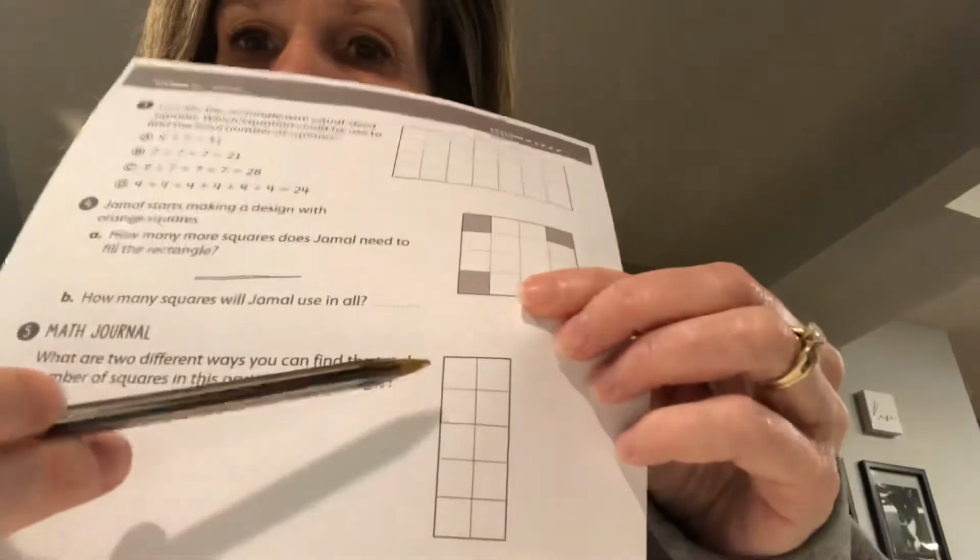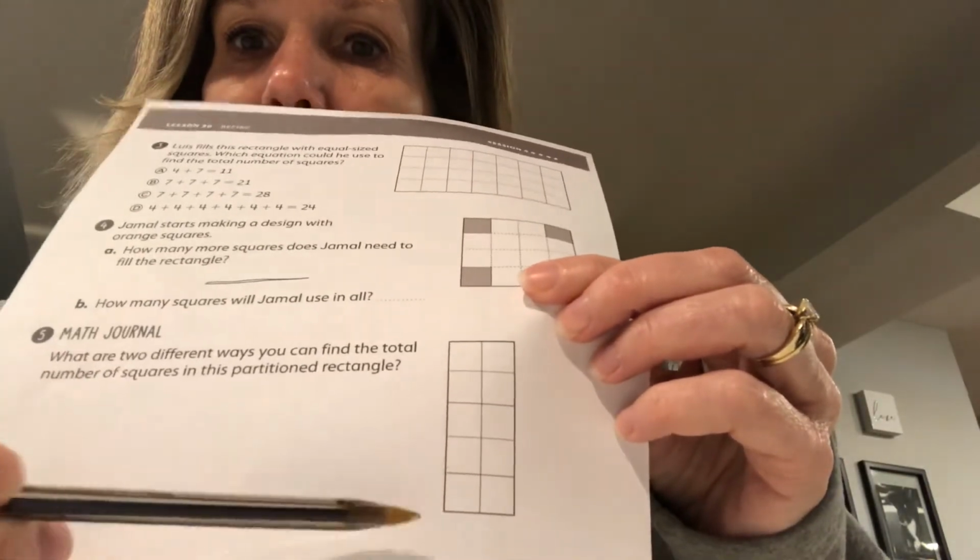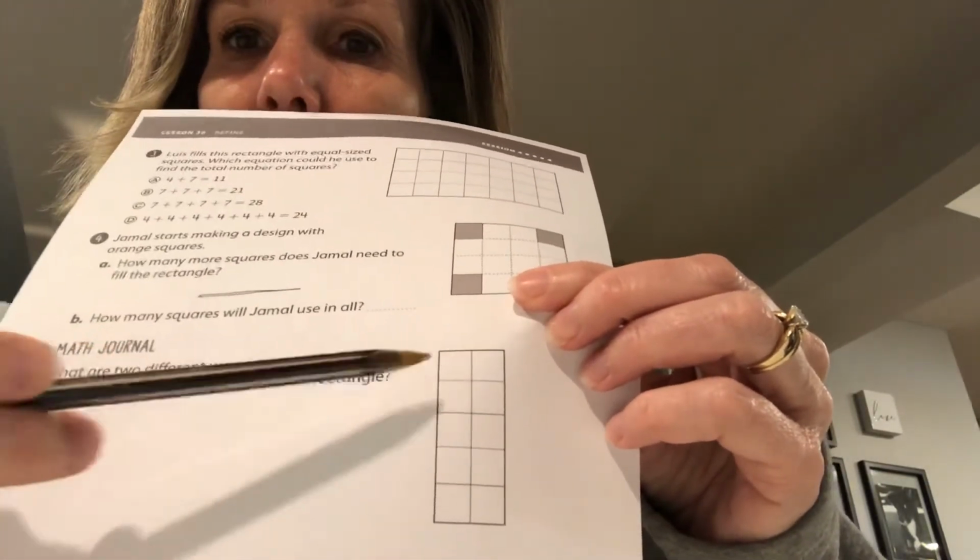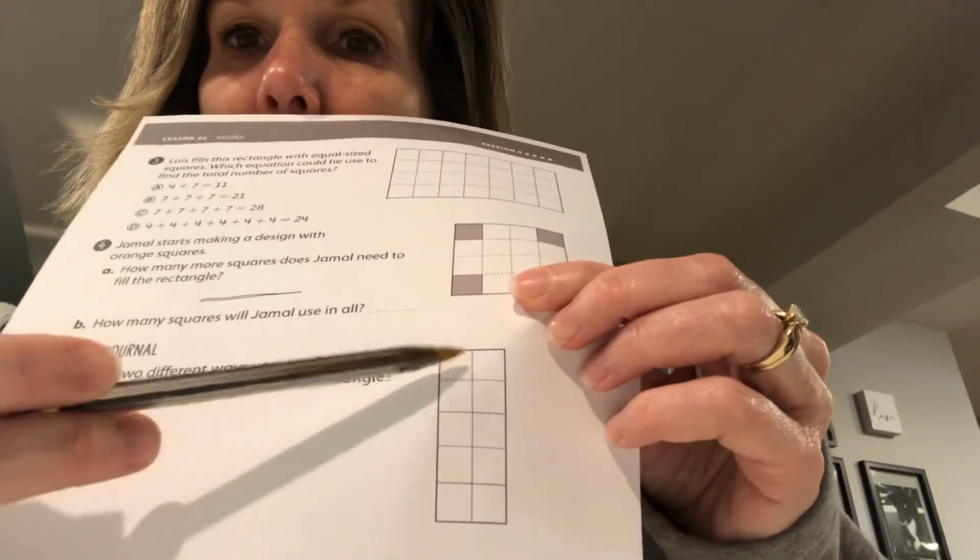Number 5, what are 2 different ways you can find the total number of squares in this partitioned rectangle? So here's 1, 2, 3, 4, 5 rows. How many in each row? 1, 2. So 2 in each row. So I'm going to do 1 for you, and I'm going to leave 1 for you. So I could say 2 plus 2 plus 2 plus 2.